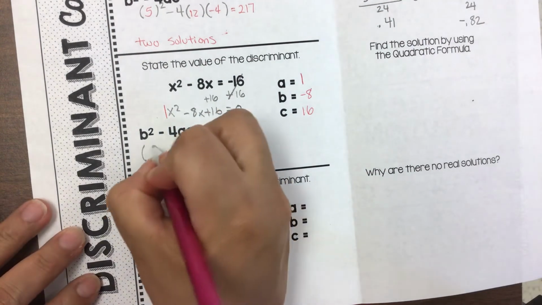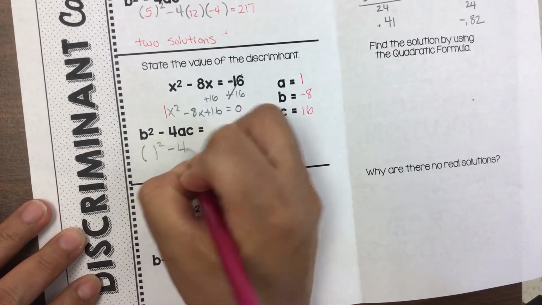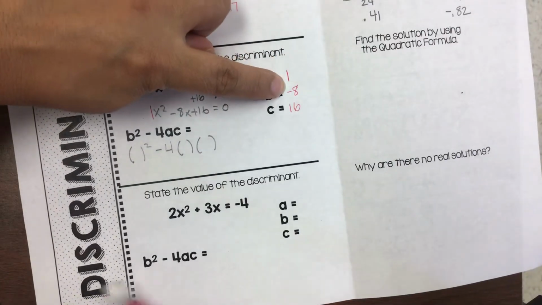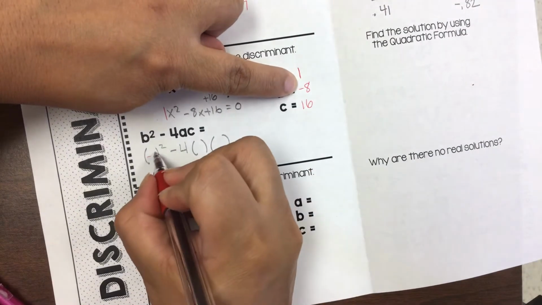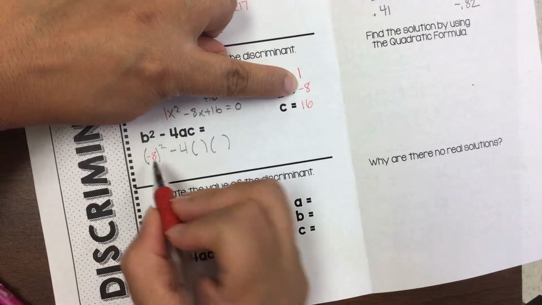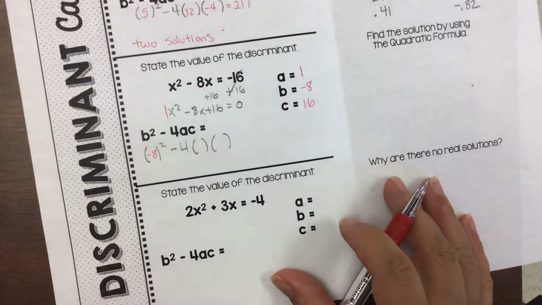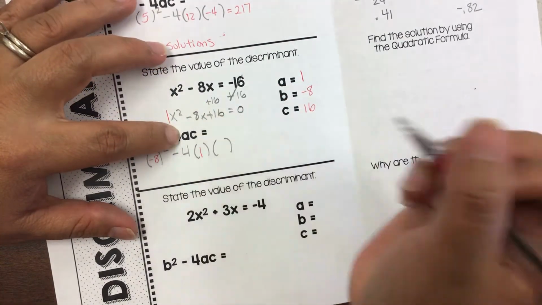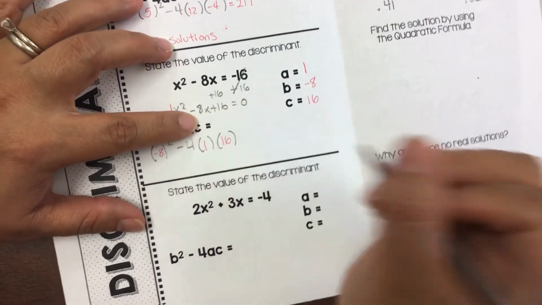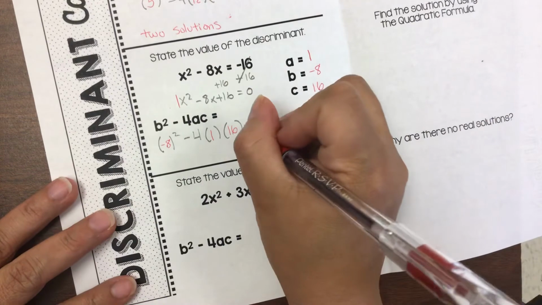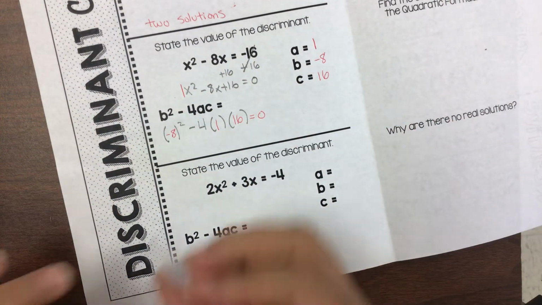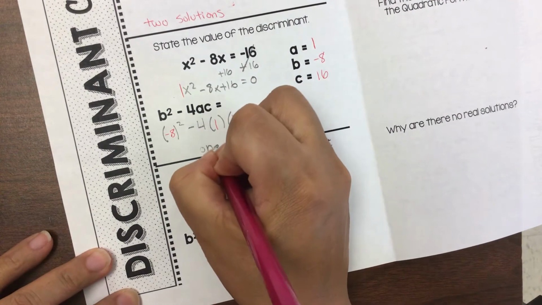So it says b squared minus 4ac, where the b is a negative 8. This is important. This is why we're supposed to have those parentheses. Otherwise, you're going to get the wrong answer. A is 1, C is 16, and you're going to put it in the calculator and it equals 0. When it equals 0, you have one solution.